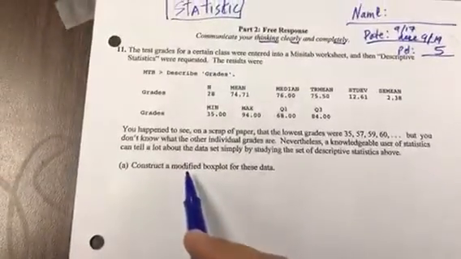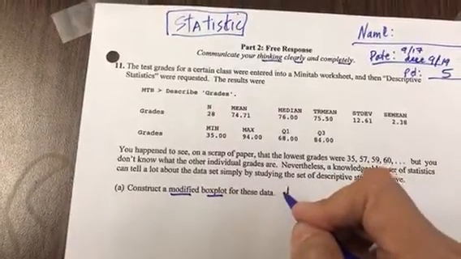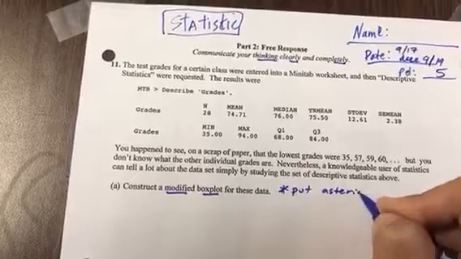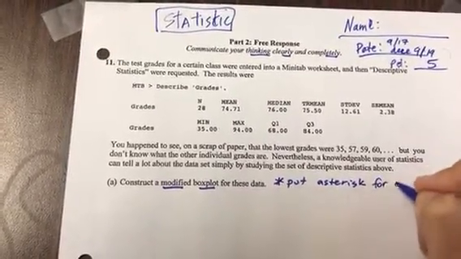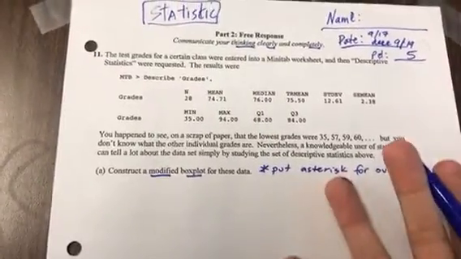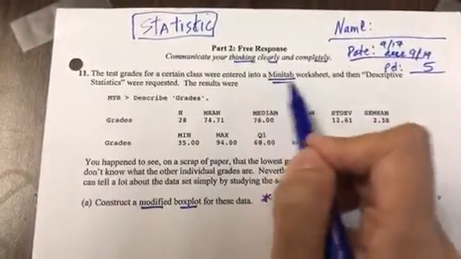It says construct a modified boxplot for the data. A modified boxplot just means you put an asterisk for outliers if you believe there is an outlier. And now I can't use my calculator because I wasn't given all the raw data. But let me tell you how to read a Minitab.